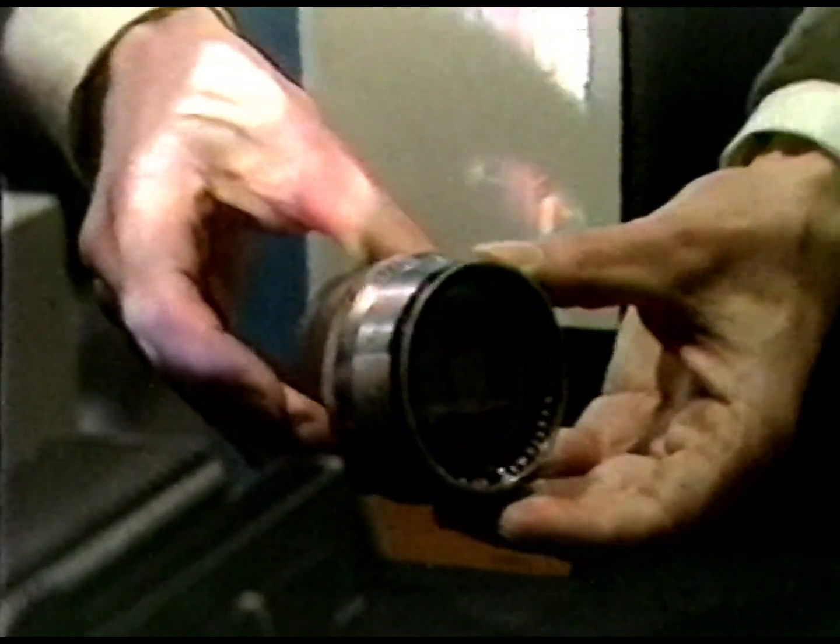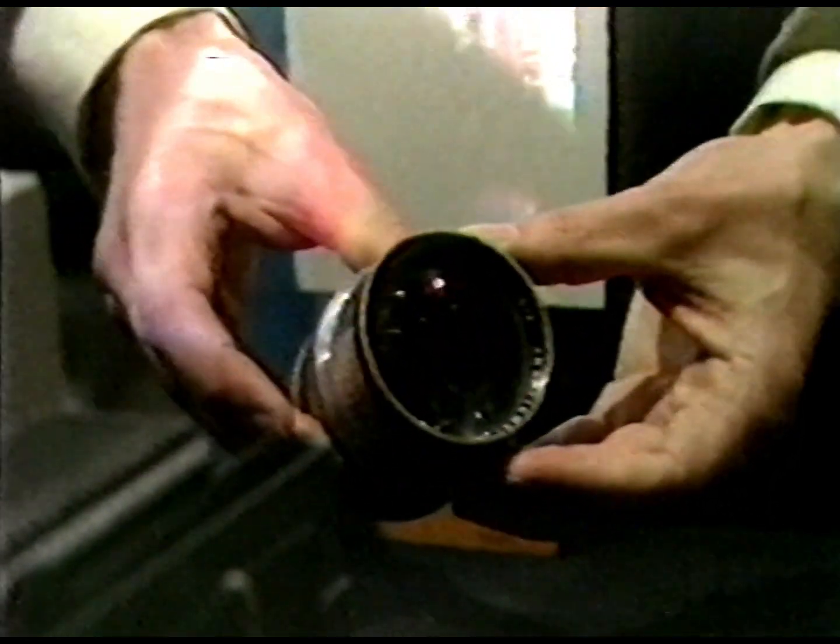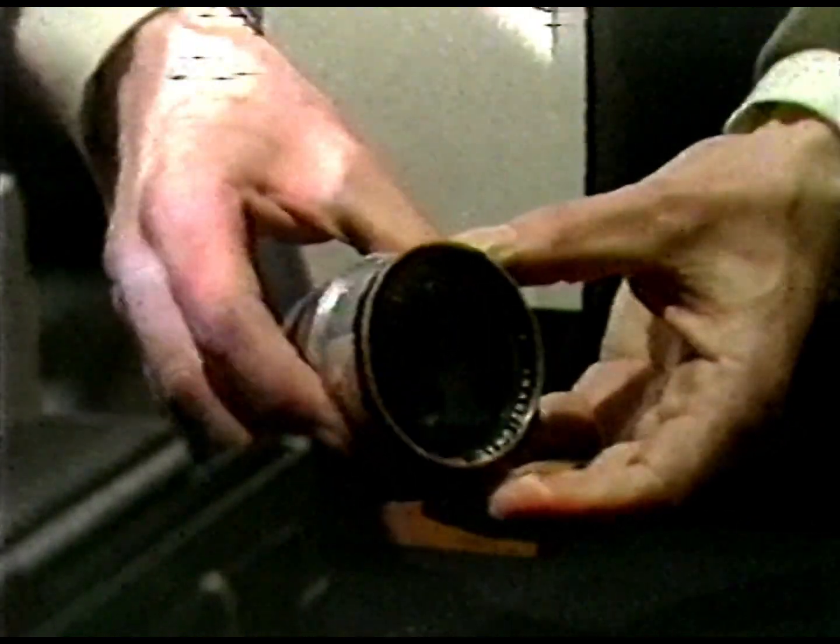The picture looks all right because it's so small, but on a big screen it would be fuzzy around the edges and distorted. So a high-quality lens is made from a combination of several elements which are designed to cancel out each other's defects. A lens like this will produce a near-perfect image.